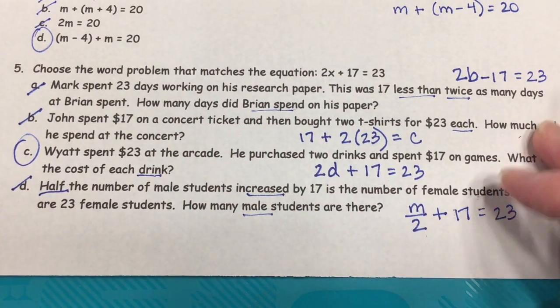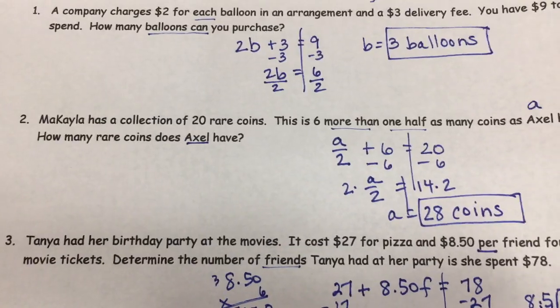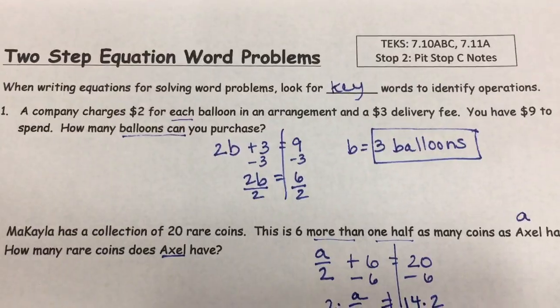All right, so again, we're solving two-step equation word problems. So again, just identify those keywords and then solve the equation like you normally would.